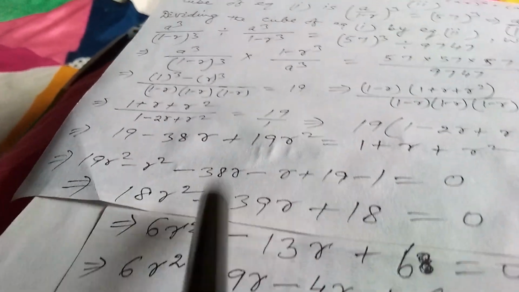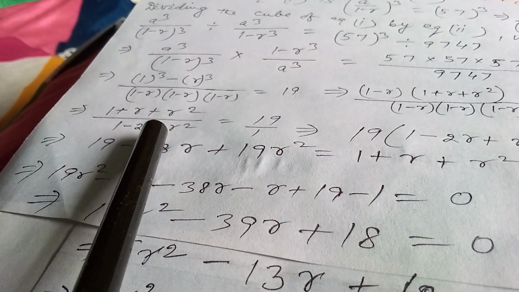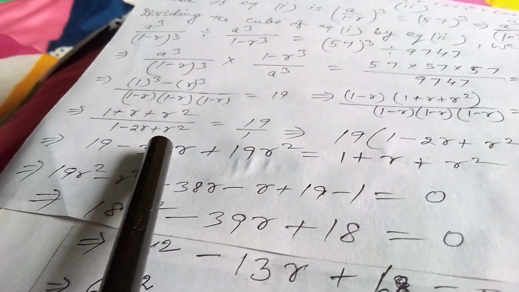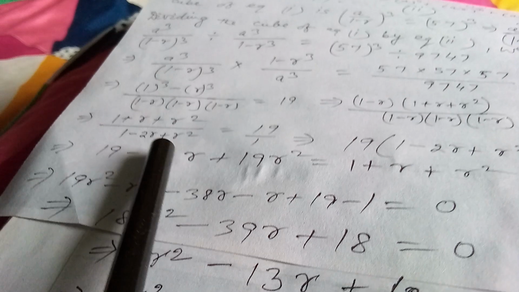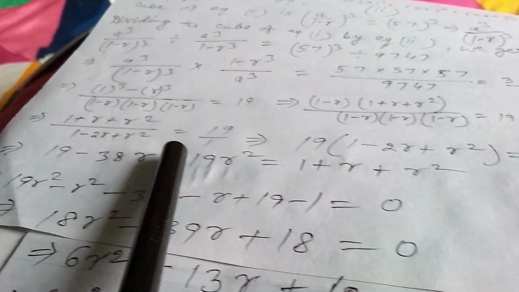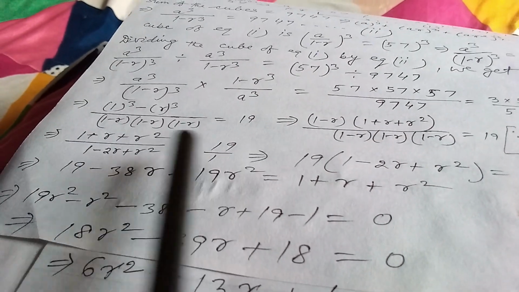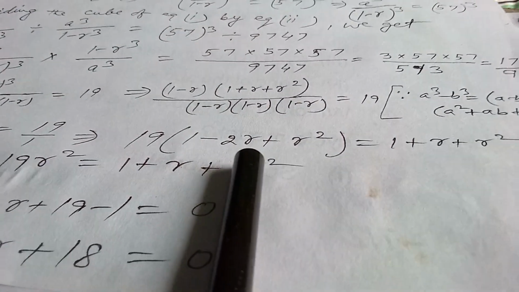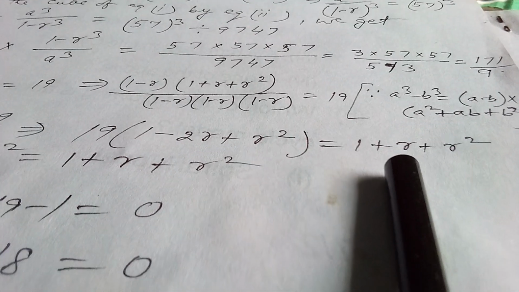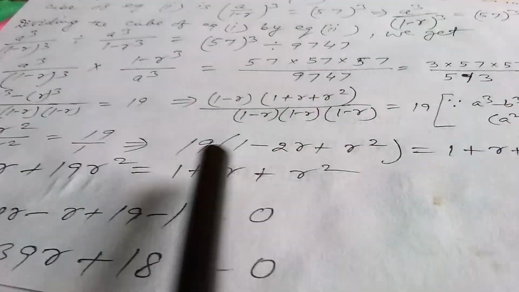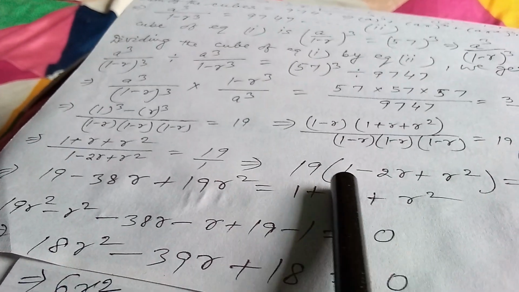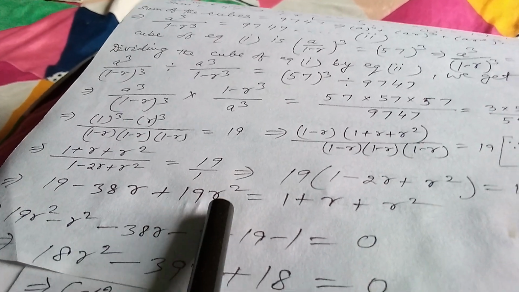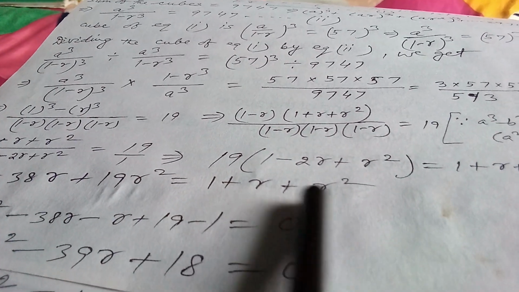This is equal to 1 plus r square by 1 minus 2r plus r square. This we have got by multiplying 1 minus r into 1 minus r, and that is equal to 19 by 1. And by crisscross multiplication, we get 19 into 1 minus 2r plus r square equals 1 plus r plus r square. And then we remove the bracket, then we get 19 minus 38r plus 19r square equals 1 plus r plus r square.